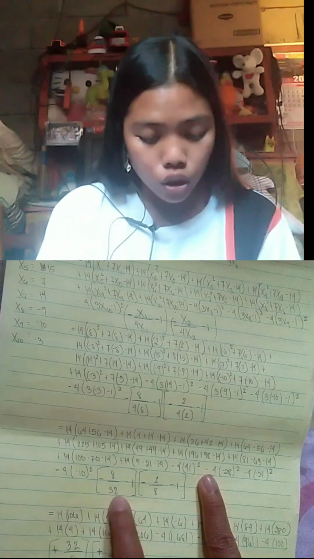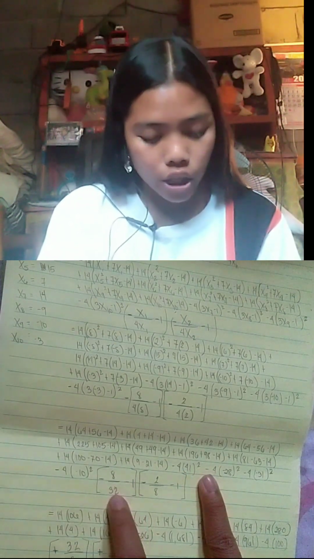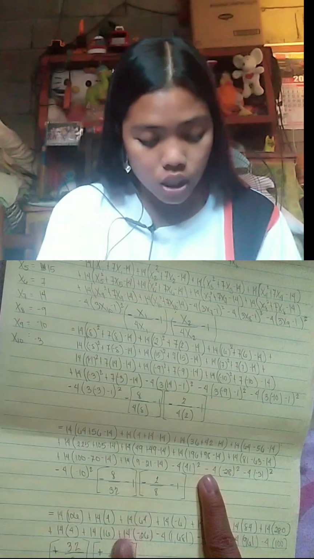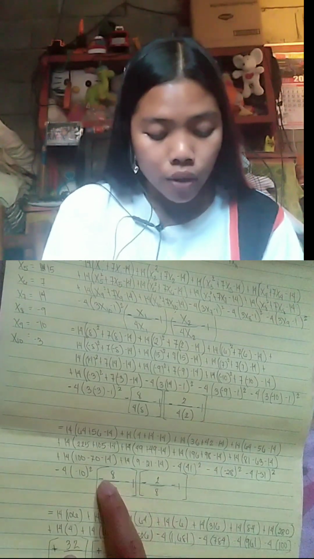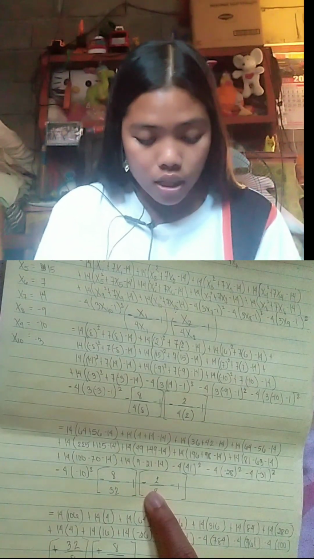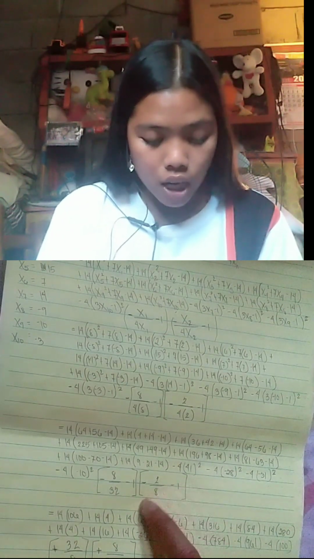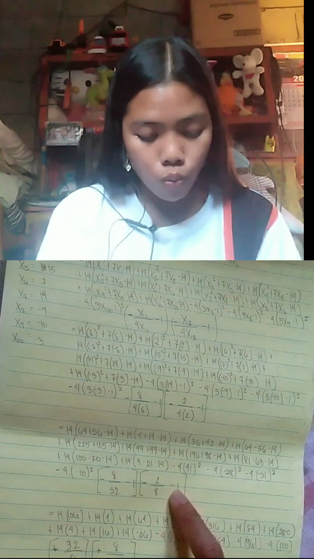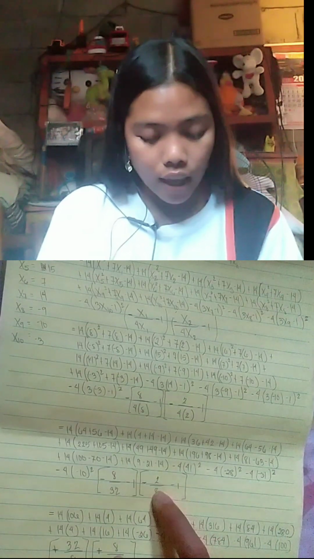So negative 32 times negative 1 is equal to positive 32. Negative 8 times negative 1 is equal to 8. Same thing here, cross multiplication: negative 8 times negative 1 is equal to positive 8, and negative 2 times negative 1 is equal to positive 2.